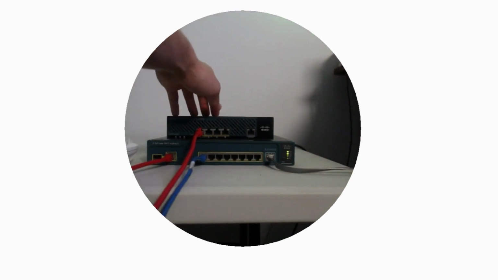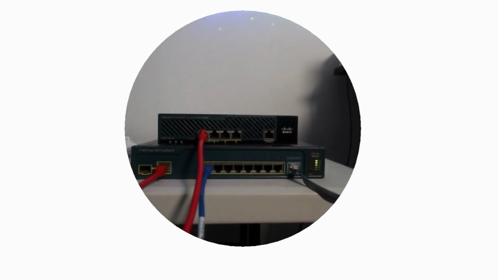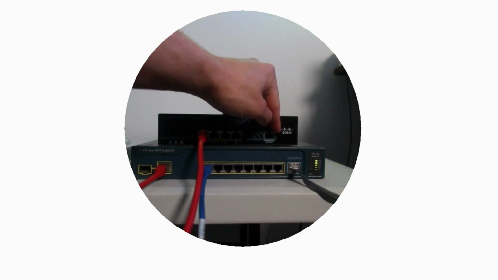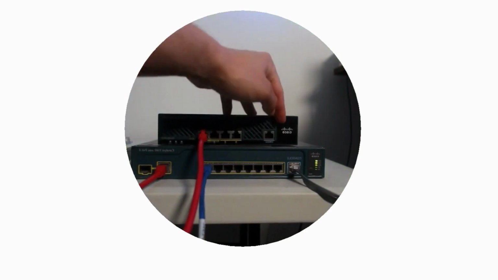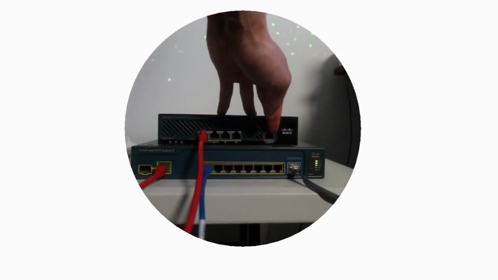So this wireless LAN controller, this 2504 wireless LAN controller, let me scoot this up. As you can see here, there's a couple ports on here that we're going to go over. So this first port is going to be the console port right here. This is going to be where we actually get in to do CLI, just like any other console port in a switch or router. It's going to do the exact same thing. It's going to give us CLI access.